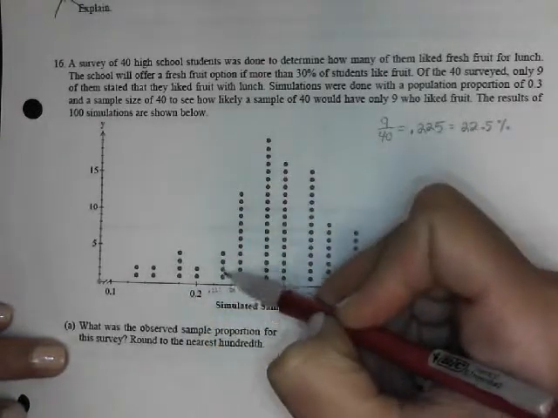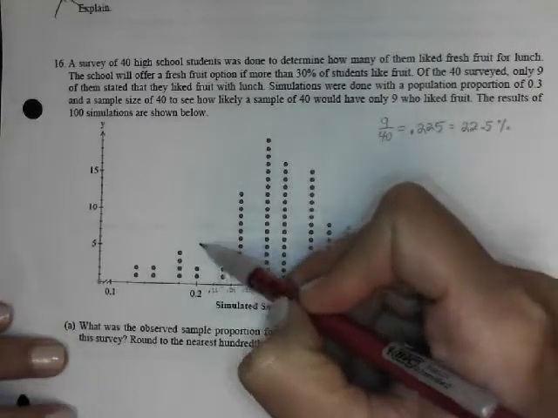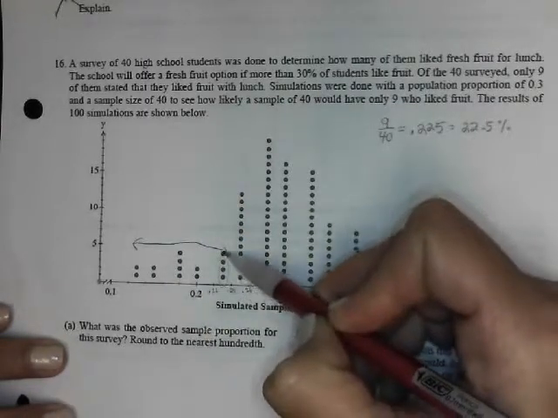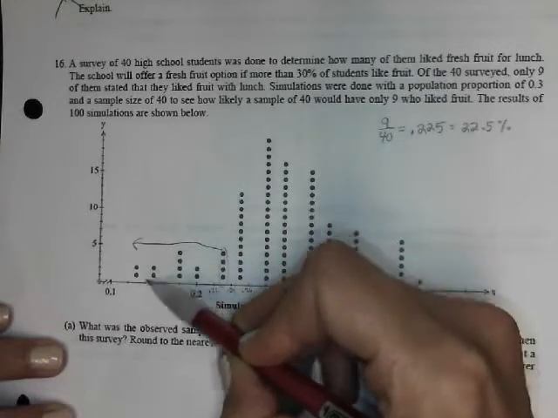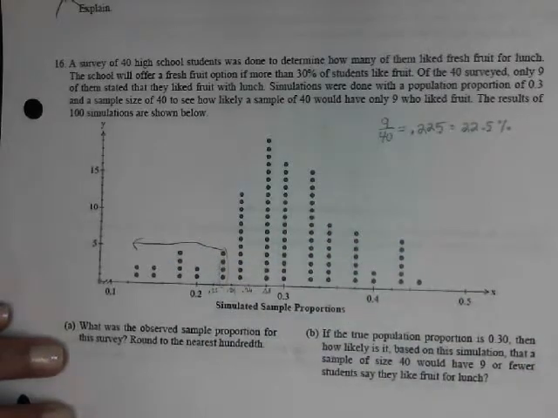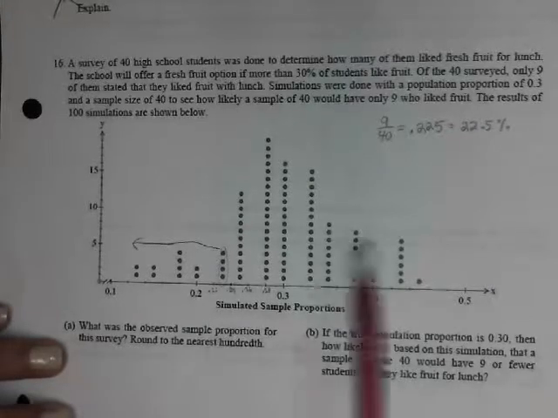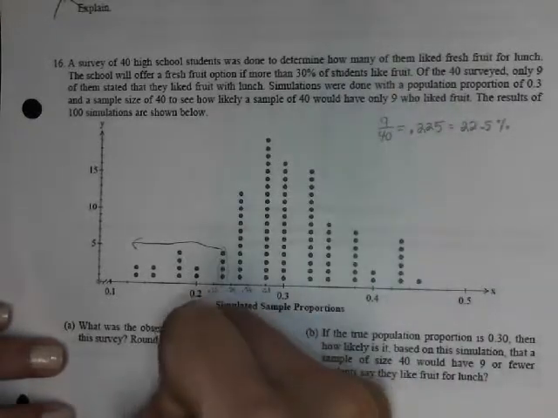So 0.225 would be right here and below. So 1, 2, 3, 4, 5, 6, 7, 8, 9, 10, 11, 12, 13, 14 out of the 100. The observed sample proportion we saw was 0.225. Round to the nearest hundredth is 0.23.